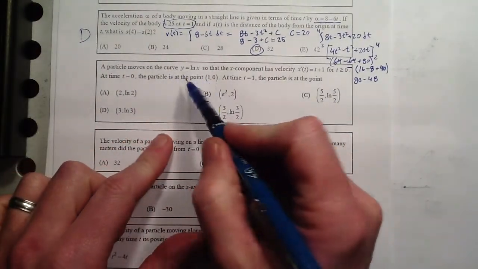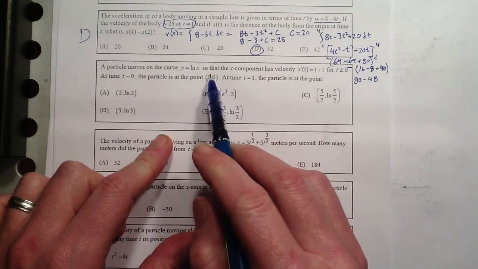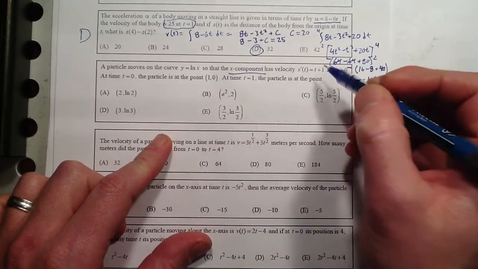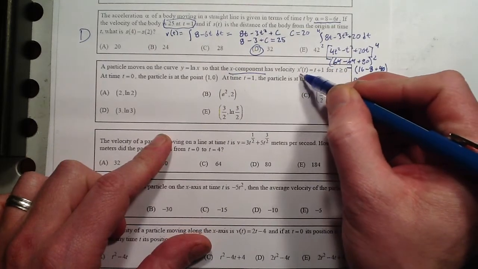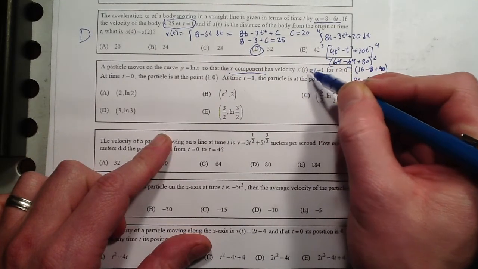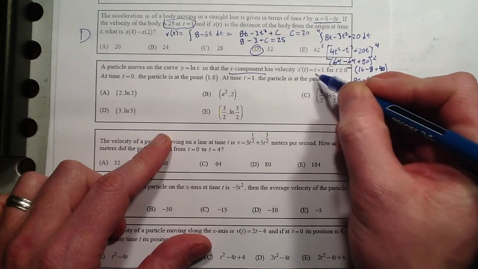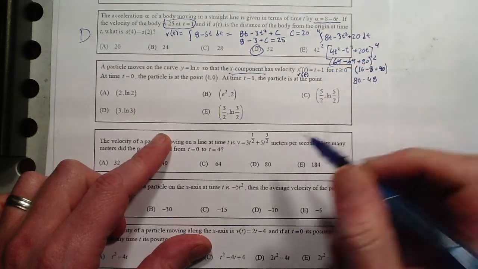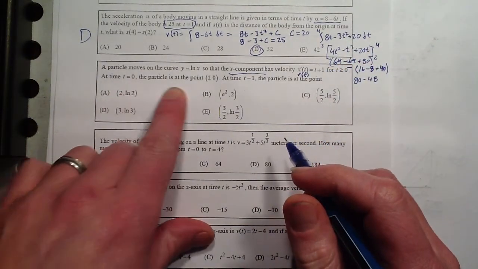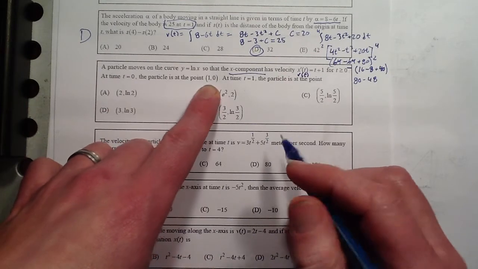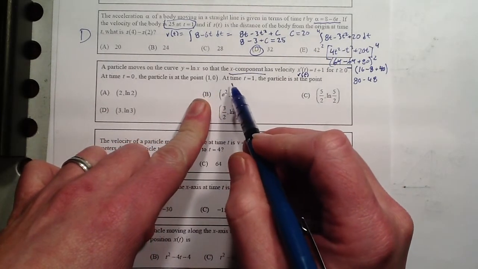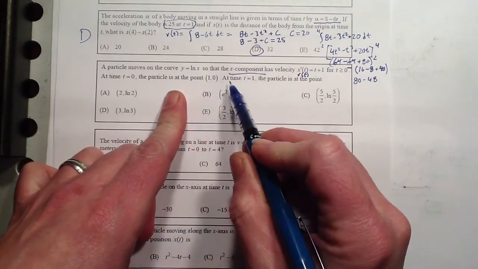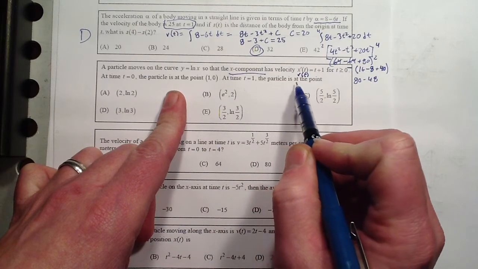A particle moves on the curve y equals natural log x, so that the x component has a velocity. So focusing on the x component here, it has a velocity x prime. The derivative of x would be the same as velocity, and is equal to t plus 1. At time 0, the particle's at the point 1, 0. And they didn't have to tell us that, right? That's a point on this curve.